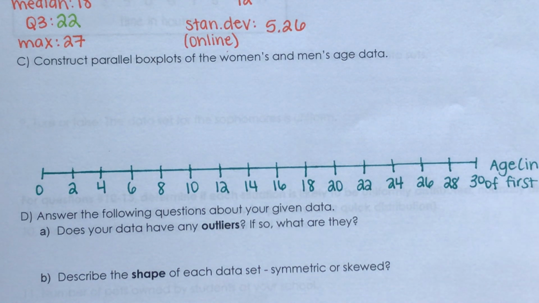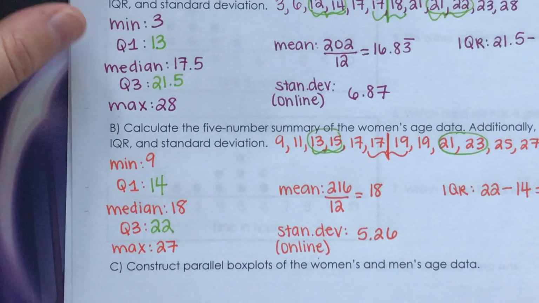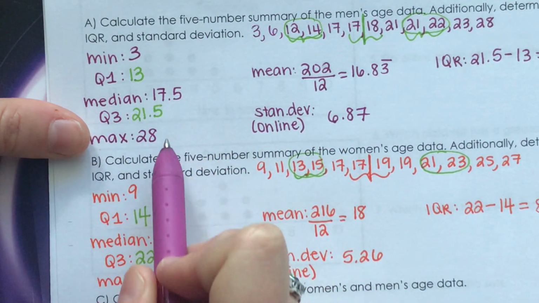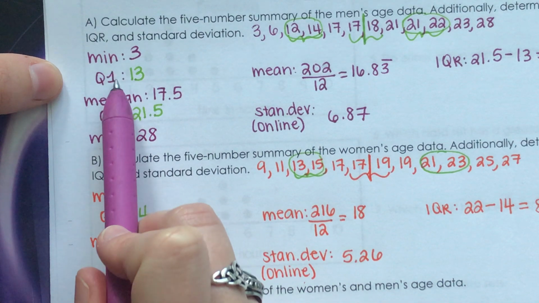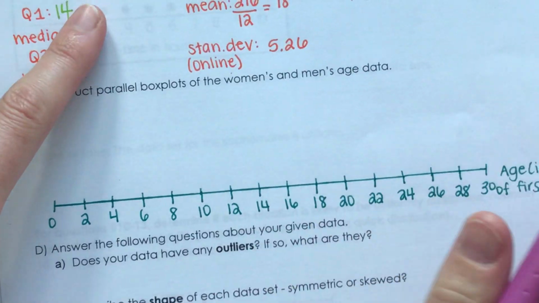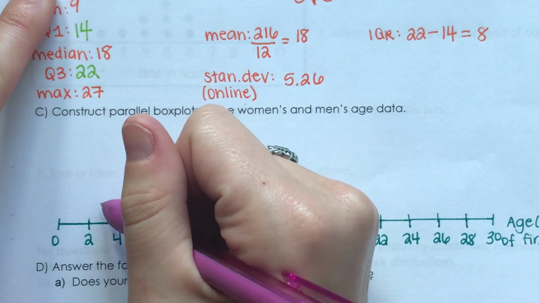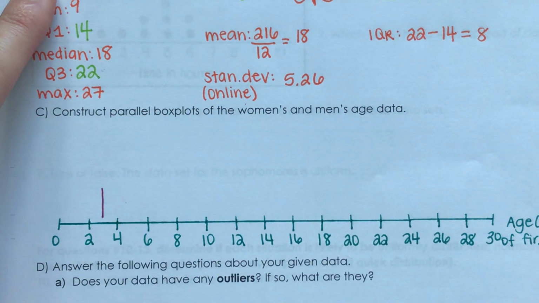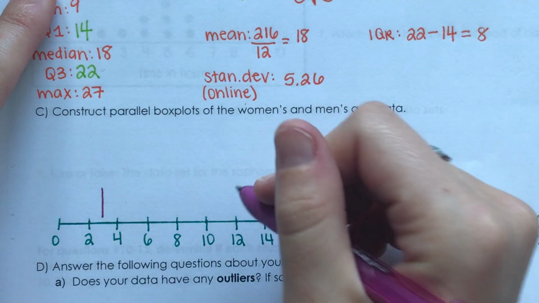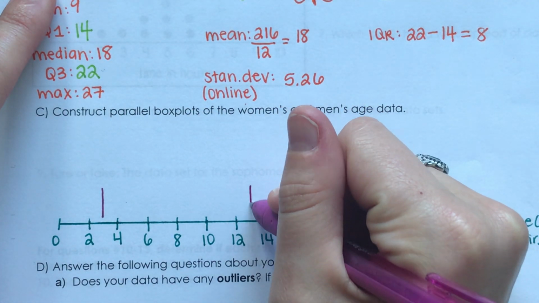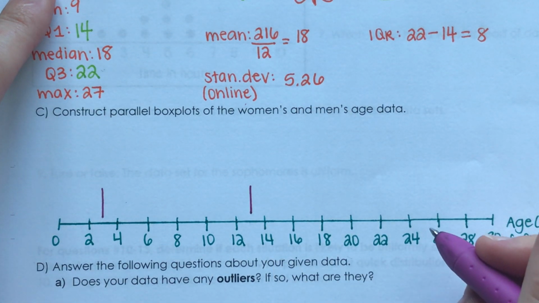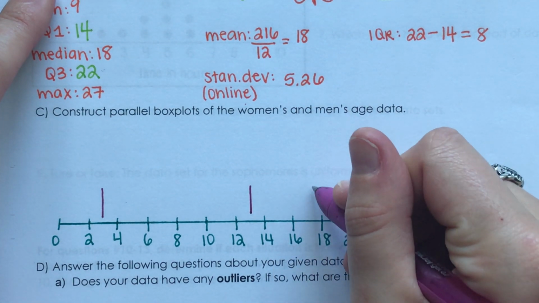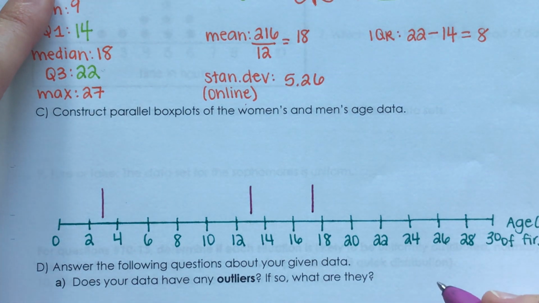So I'm going to do the men first. So you only use these 5 numbers here. Remember, at each one of these, you make a straight line, and then you just connect them. So for the men, their minimum is 3. Quartile 1 is 13. Median is 17.5. It's about there.